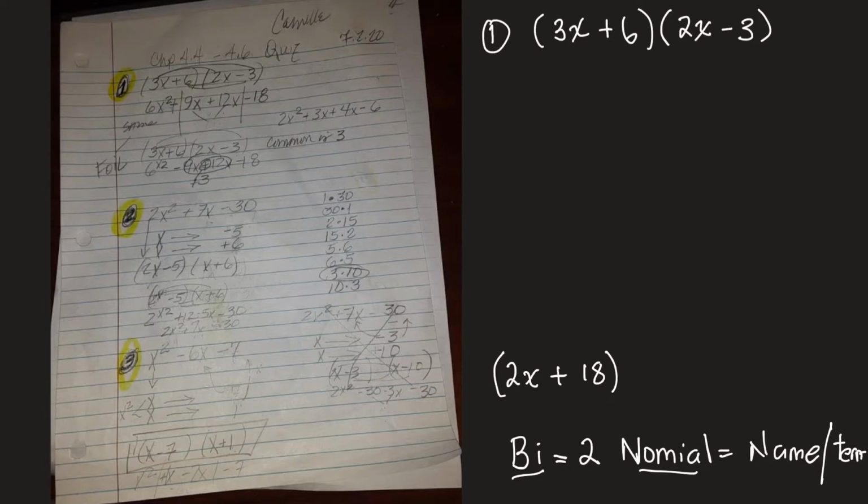Okay? So just one of the terms by itself, like the 2x, that's a monomial. Or just the 18 by itself, that's a monomial also. When you connect them with an operation plus or minus, and they're grouped together, they're binomials. So at the top, we have two binomials. I just wanted to add that in there.